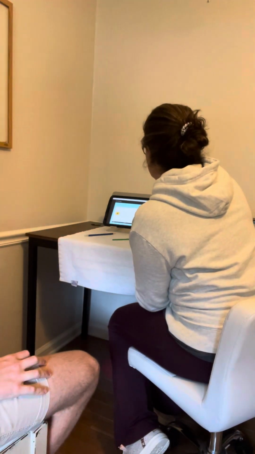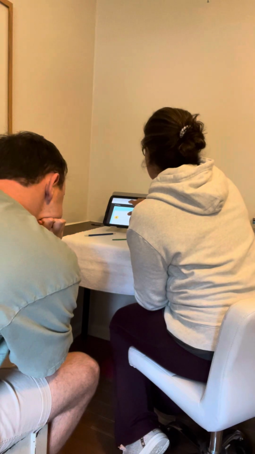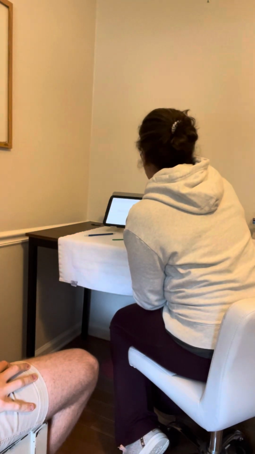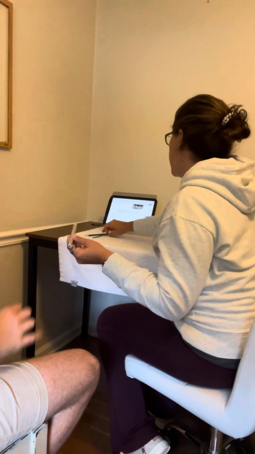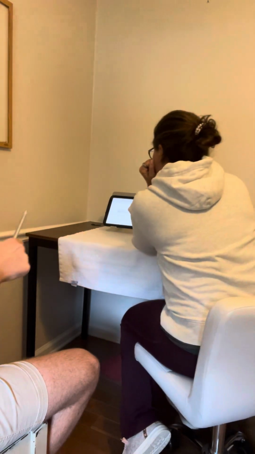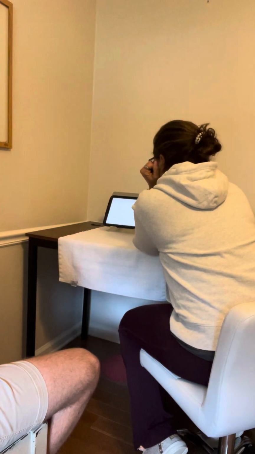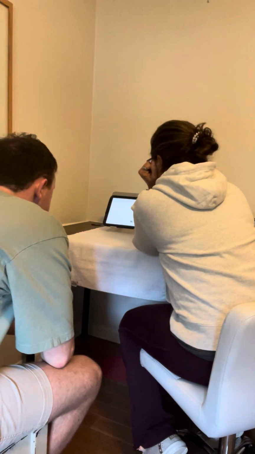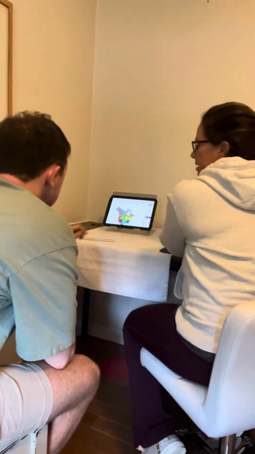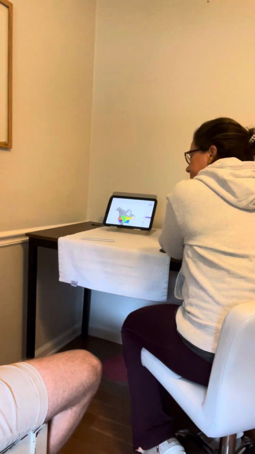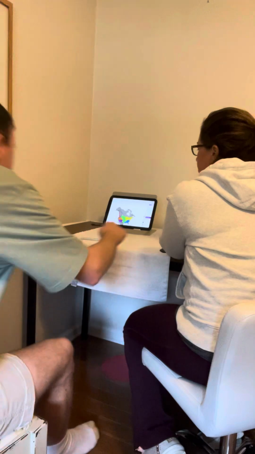Let's do. There it is. All right. So they want us to go to the map and find the Great Basin region. All right, where's the Great Basin region? Scoot your chair so you can see it.